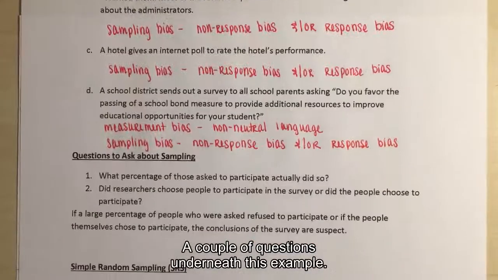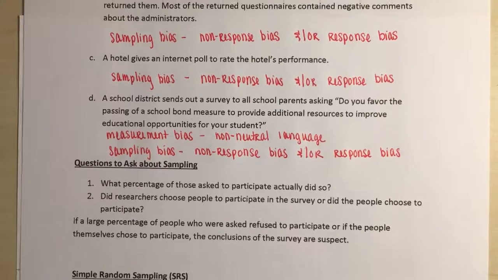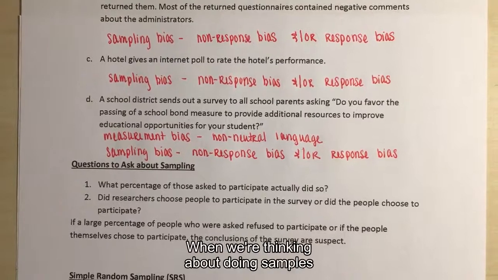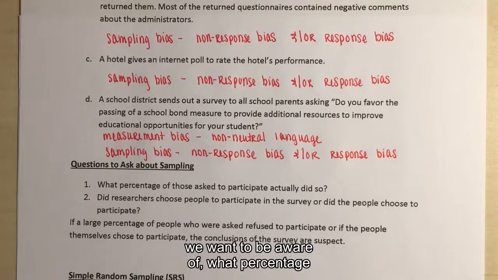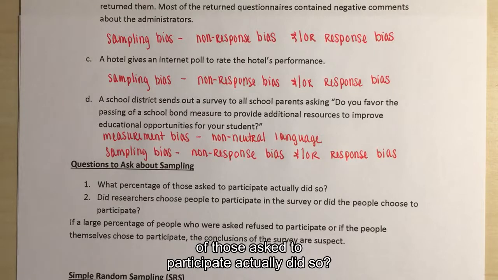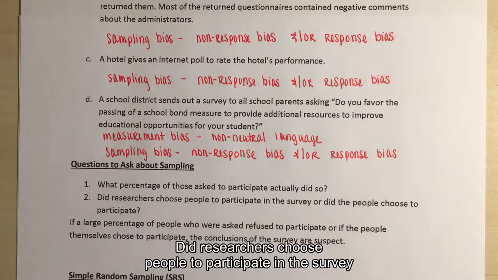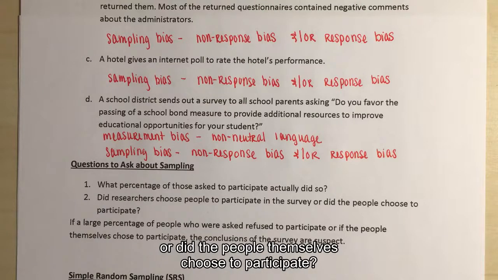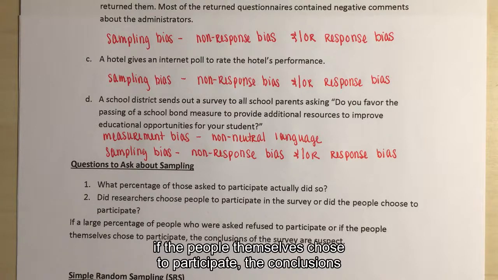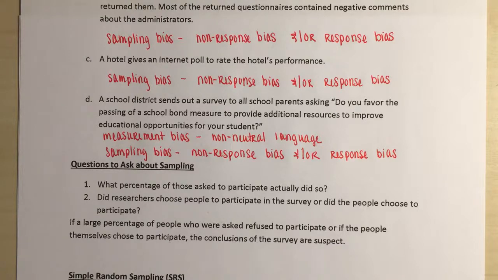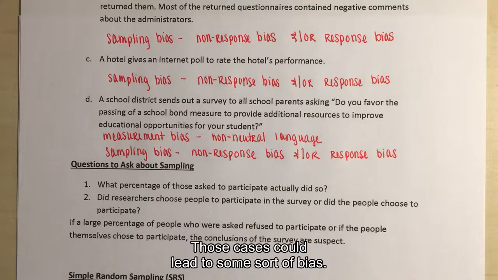So a couple of questions underneath this example. When we're thinking about doing samples and when we're looking at surveys, things that we want to be aware of: what percentage of those asked to participate actually did so? Did researchers choose people to participate in the survey, or did the people themselves choose to participate? If a large percentage of people who were asked refused, or if the people themselves chose to participate, the conclusions of the survey are suspect. So those cases could lead to some sort of bias.